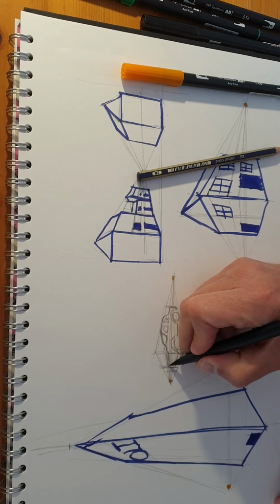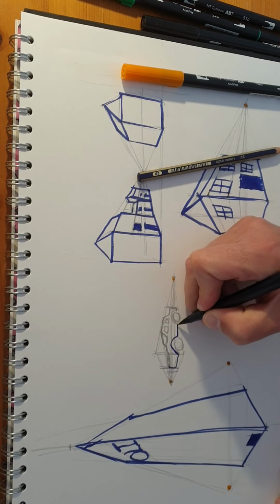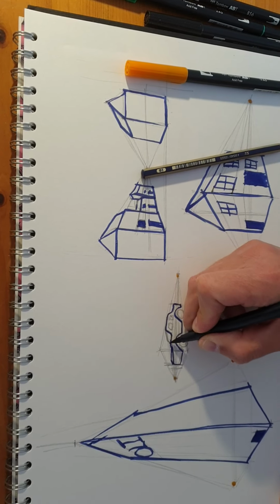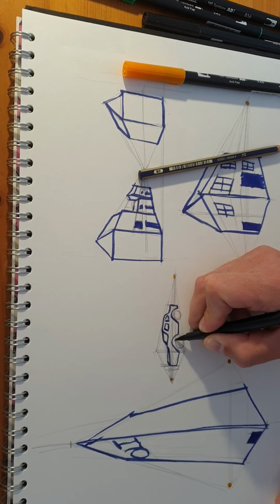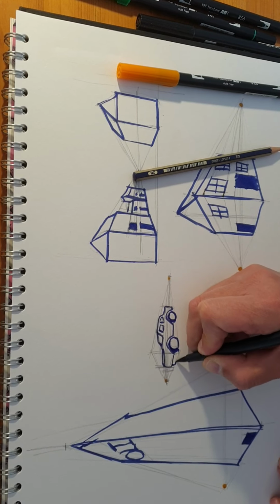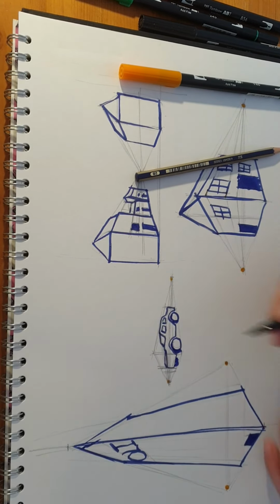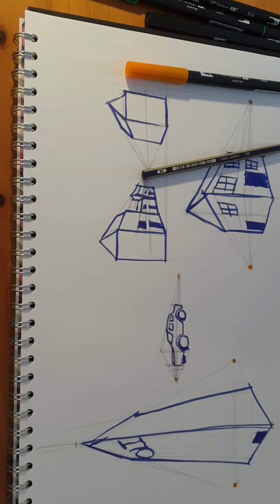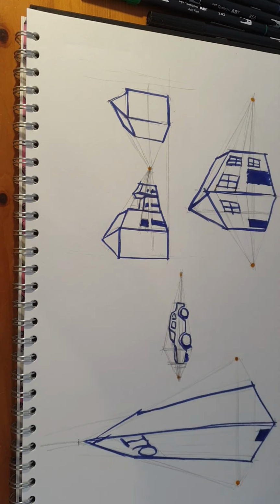And then if we ink over my car, back there, you can see we've got a car there that's carved out of the block. Okay. So the important key points to remember from this is your horizon line. Your horizon line is always going to be straight, unless you have rocks or trees or hills or anything like that. It's going to be from point A to point B.